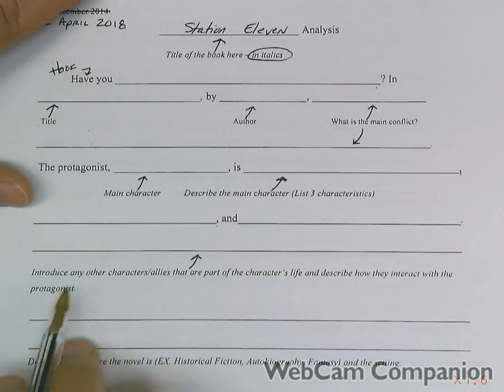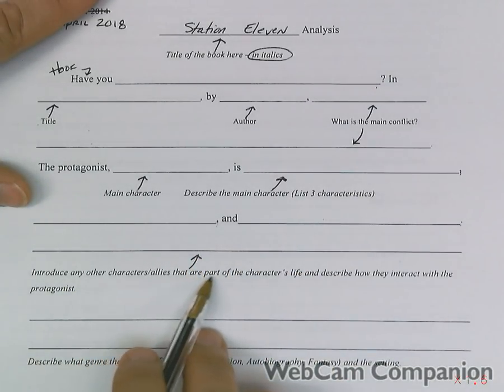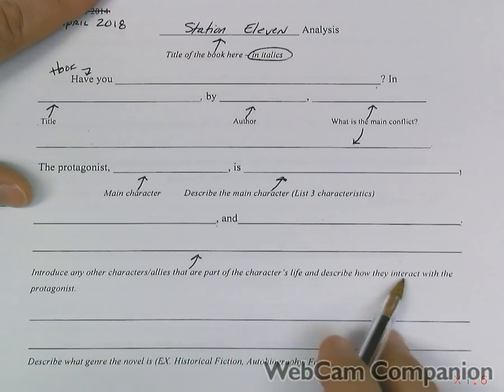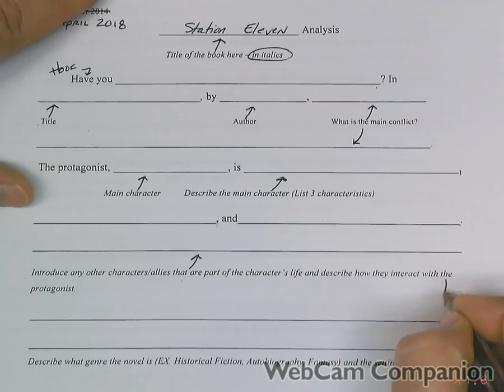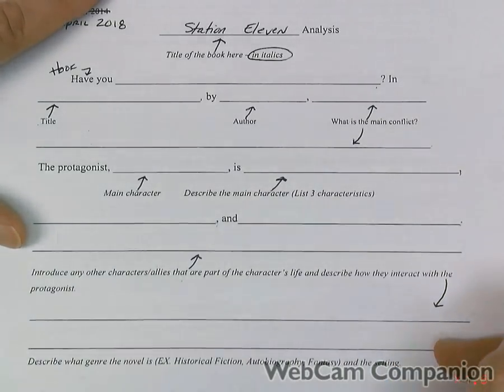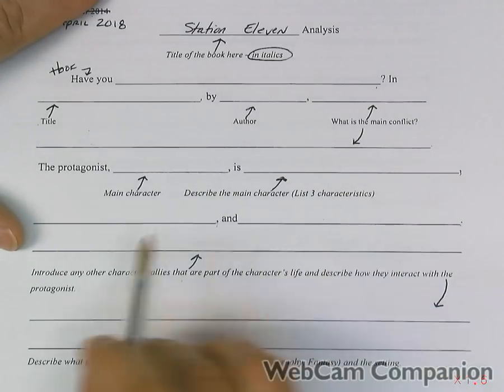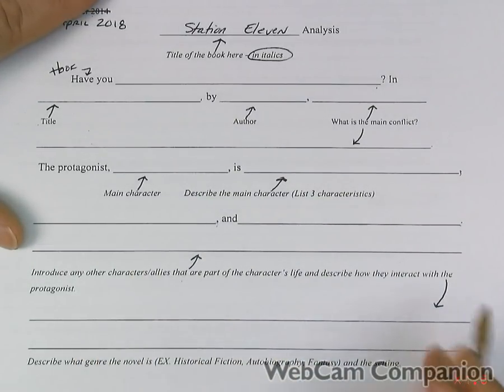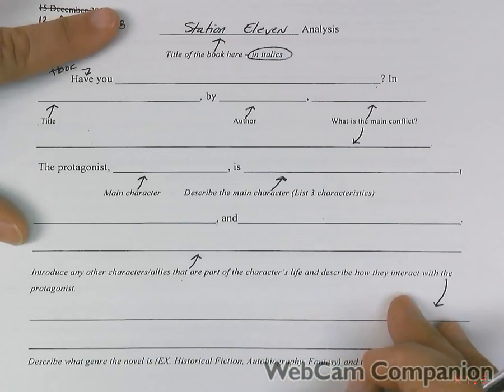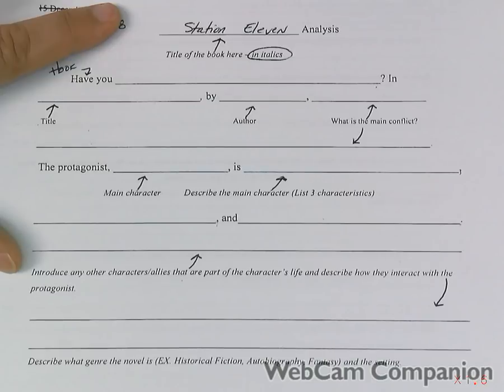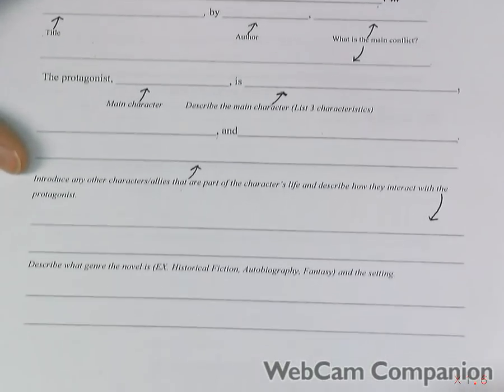And it says, introduce any other characters or allies that are part of the character's life and describe how they interact with the protagonist. All right, so that's actually what these lines are for. So these 3 lines. In the book that I'm reading, it would be the fact that this guy is stuck in an airport for 20 years because that's where he is when humanity comes to this screeching halt. And I would talk about the characters that interact with him in that situation. Okay? Then we get down to the bottom part here.